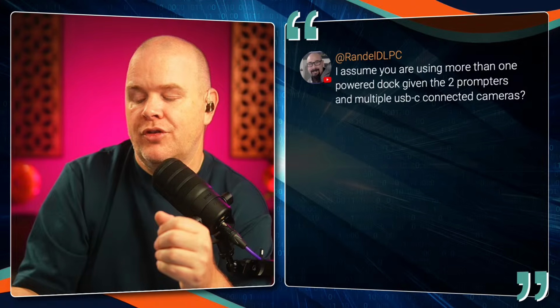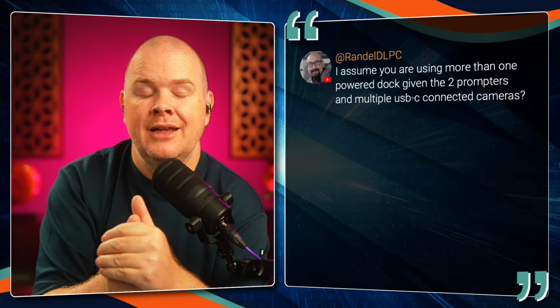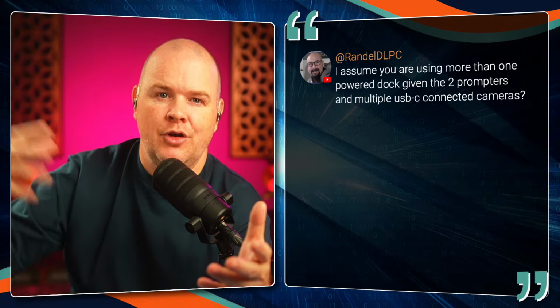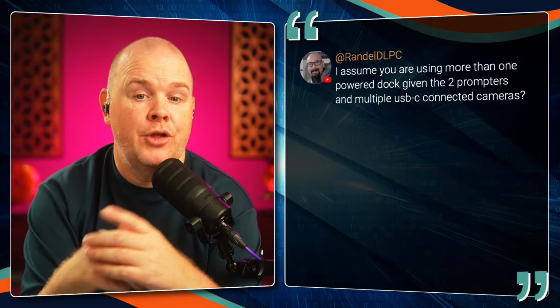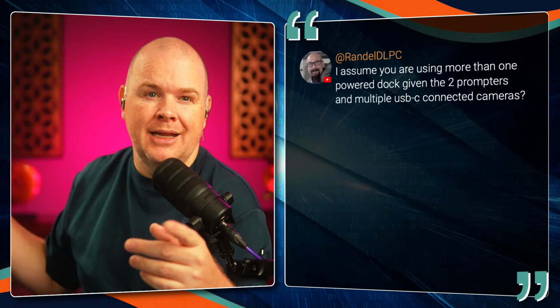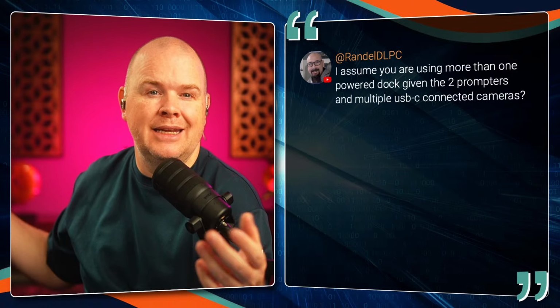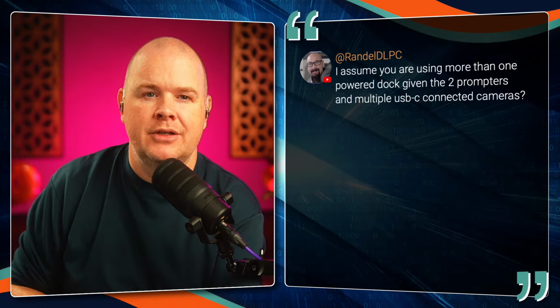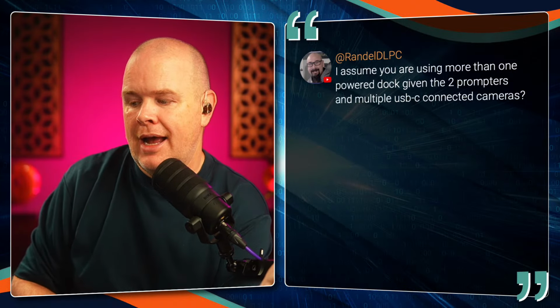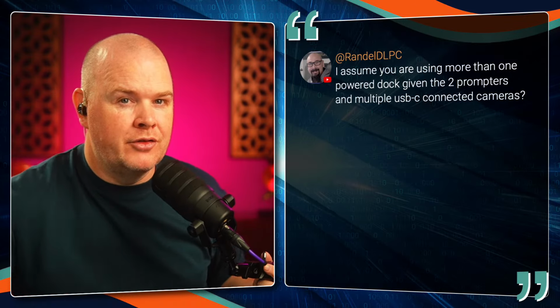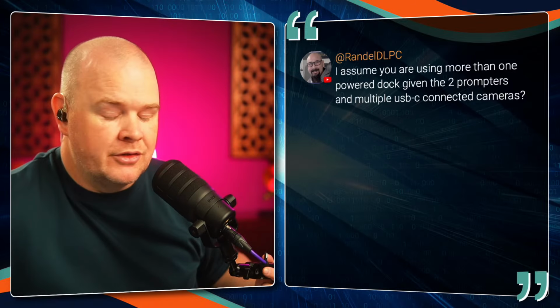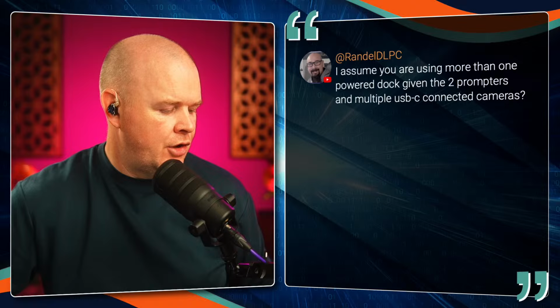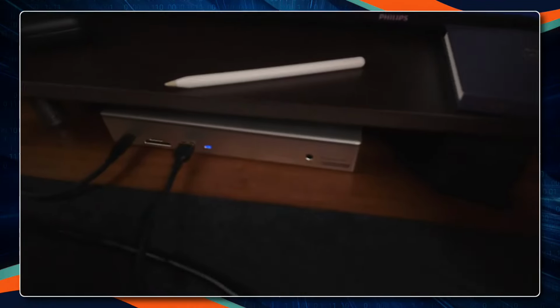And then for the dock that I'm using, because as we mentioned, I've got these extra monitors. Although the Elgato prompter has DisplayLink built into it, so you don't specifically need a specific type of dock for that. As long as it's a powered hub or dock, it will work. But because I have got these other monitors that are not Elgato monitors, for that I'm using a Wavlink dock. So this is the one that I'm using.